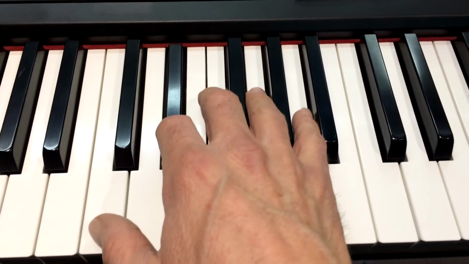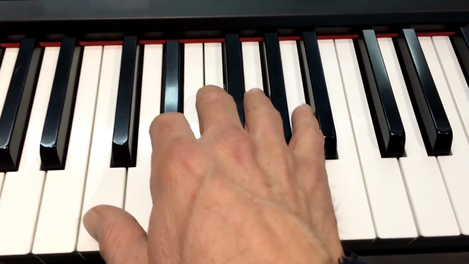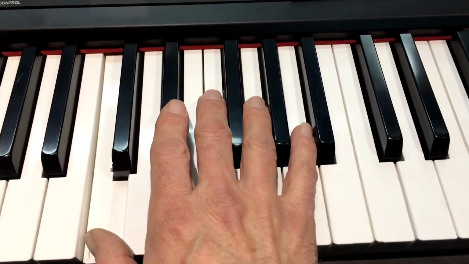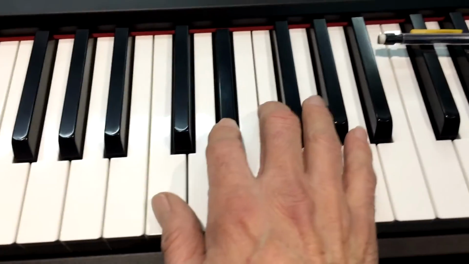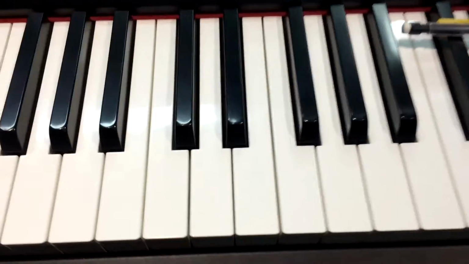Now, some of you might not be familiar with that, but that's one way to think of the upward minor third or downward like that. Okay, there you go. Let's move on to major third.